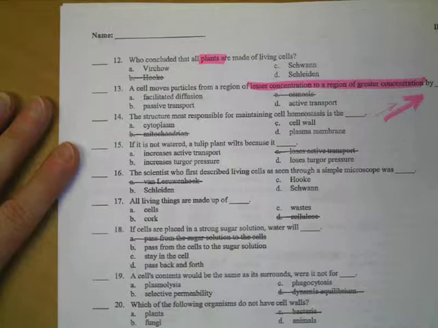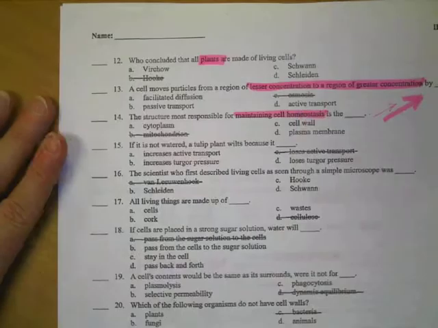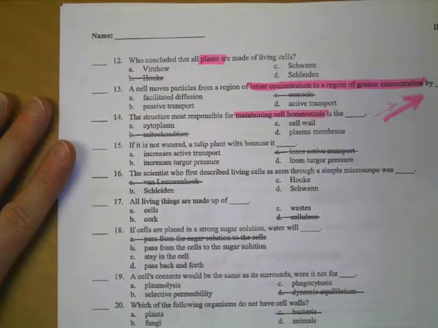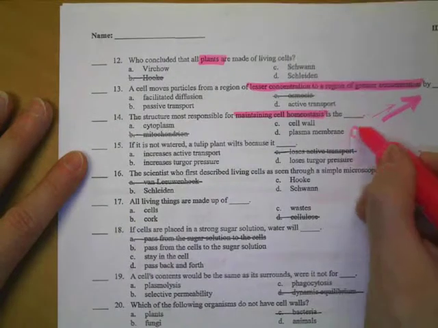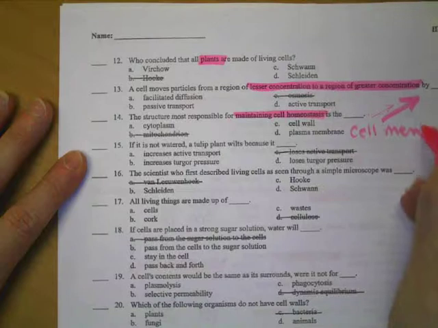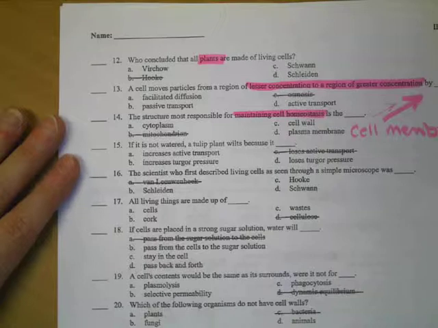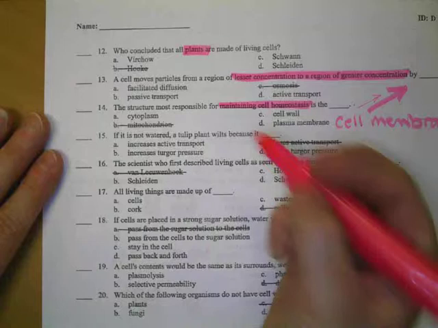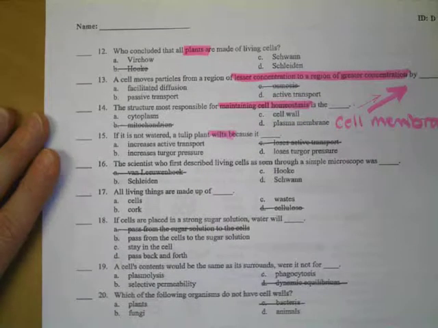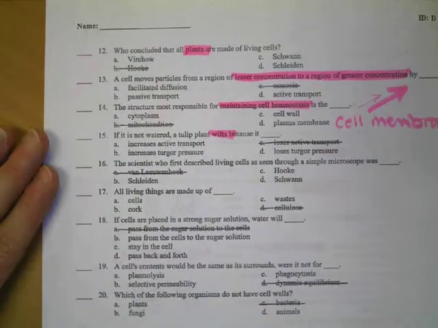Number 14, the structure most responsible for maintaining cell homeostasis is the cytoplasm, the cell wall, or the plasma membrane. Another word for that is the cell membrane. Number 15. If it is not watered, a tulip plant wilts because it increases active transport, increases turgor pressure, or loses turgor pressure.